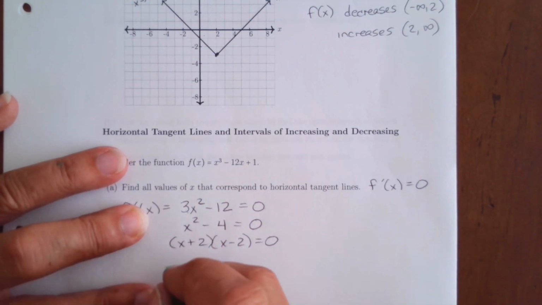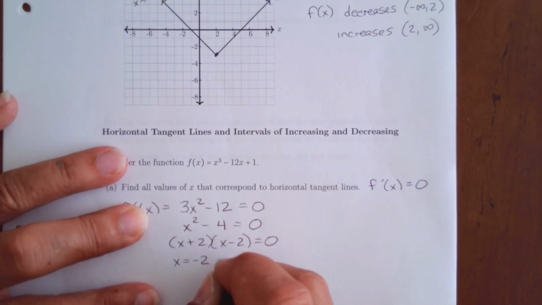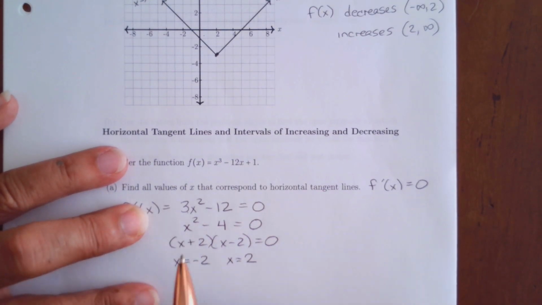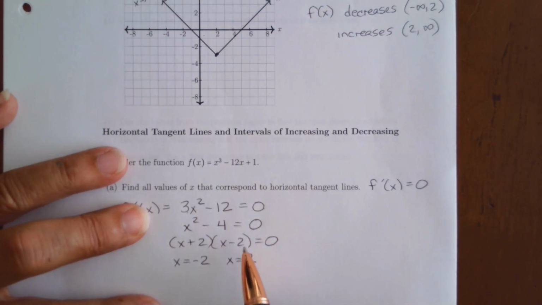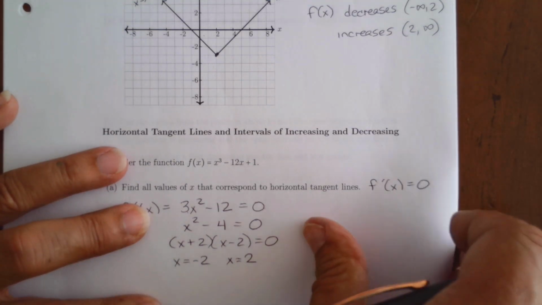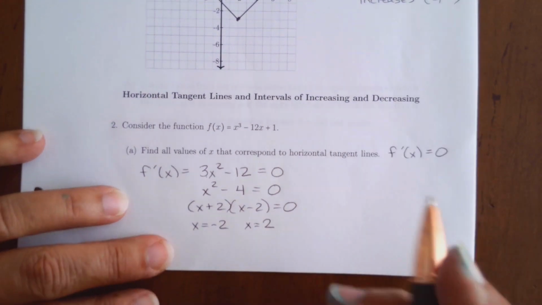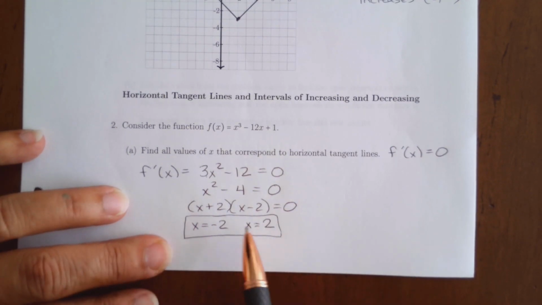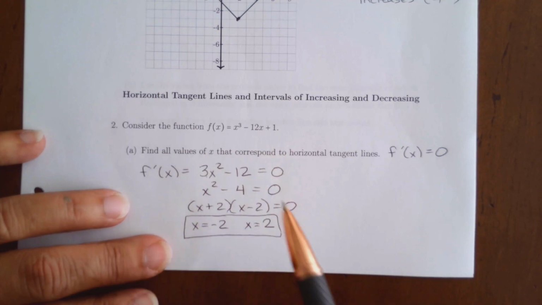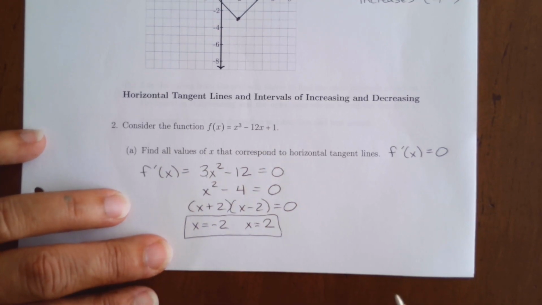Solve for that. So we get x equals negative 2 and x equals positive 2, right? Set each factor equal to 0 and solve those. So set x plus 2 equal to 0. Solve it. That's how I got x equals negative 2. Set x minus 2 equal to 0 and solve that one. You get x equals 2. So there are the two values where the derivative equals 0. So those are the x values of the function where there's a horizontal tangent line.